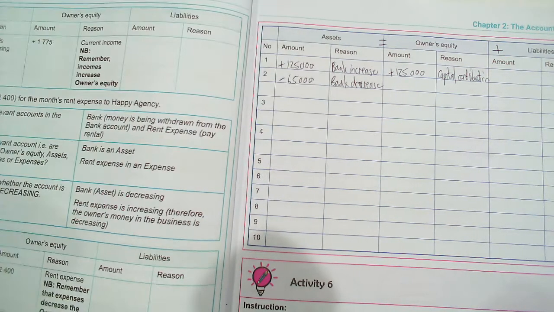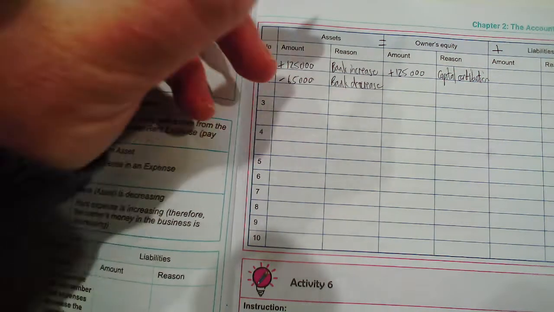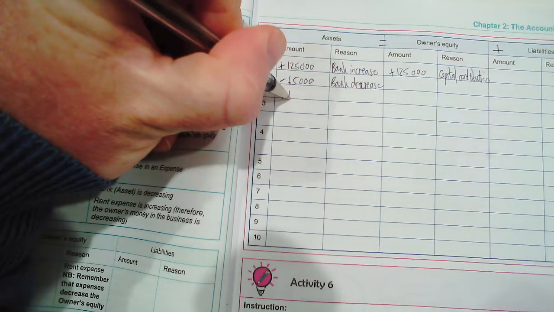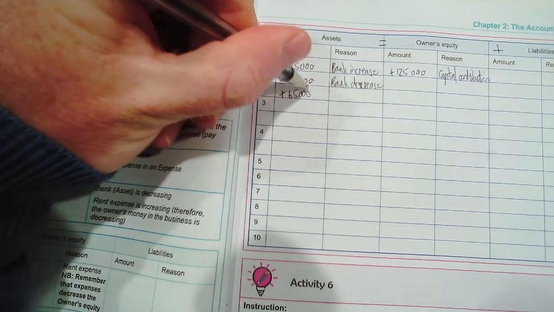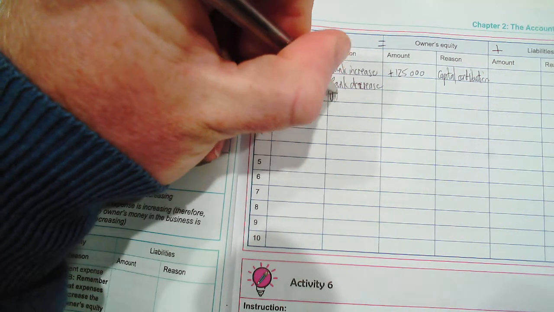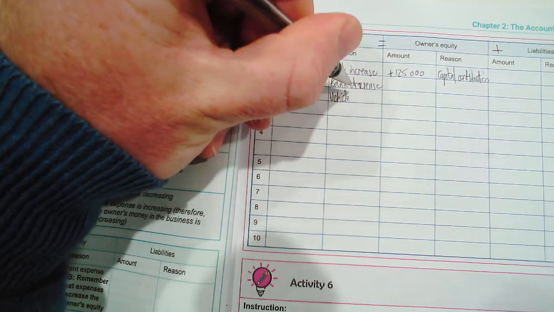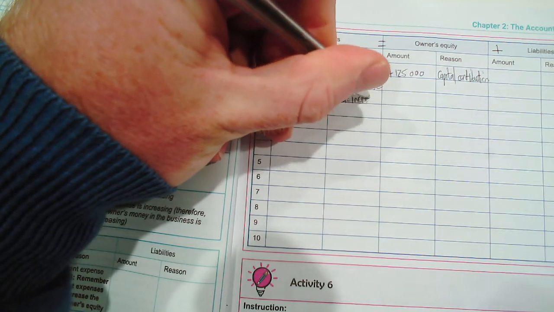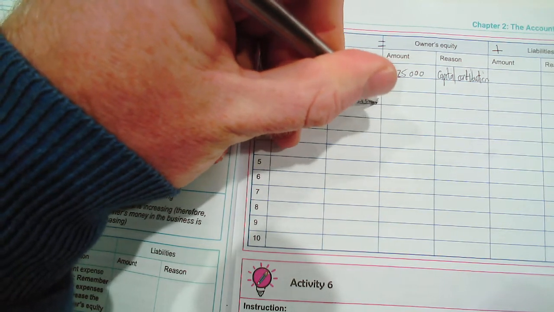Now vehicles will also be an asset, so it will be a plus 65,000 because the vehicles increase, and you will say vehicle increase. So that was transaction number 2.